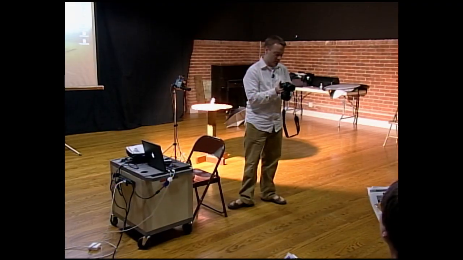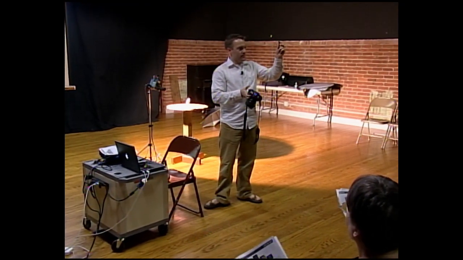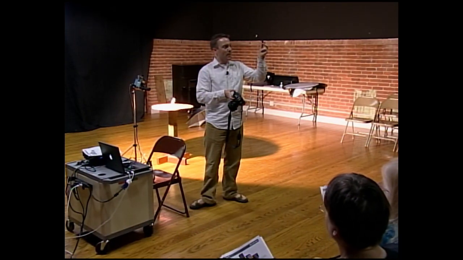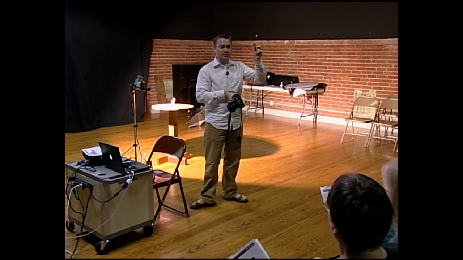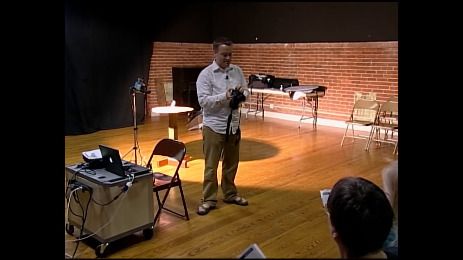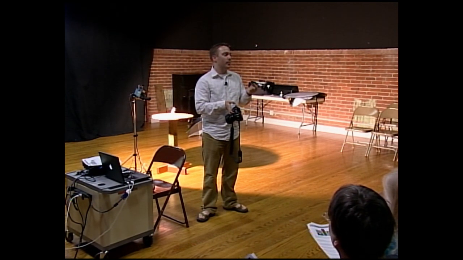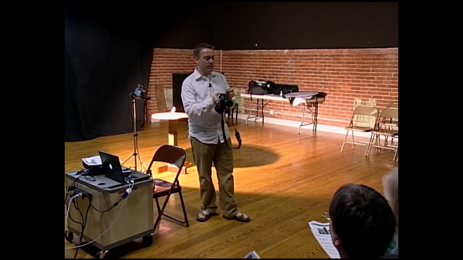The card in this camera is the SD variety. Pretty small, but it is 1 gigabyte, which means it can hold a lot of photos, which is really nice. The technology with this is getting better and better all the time. You're being able to fit more and more on smaller and smaller cards.